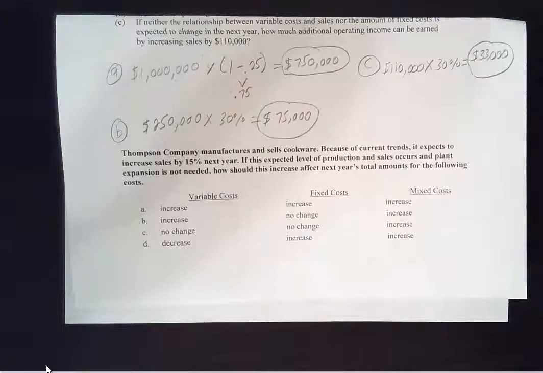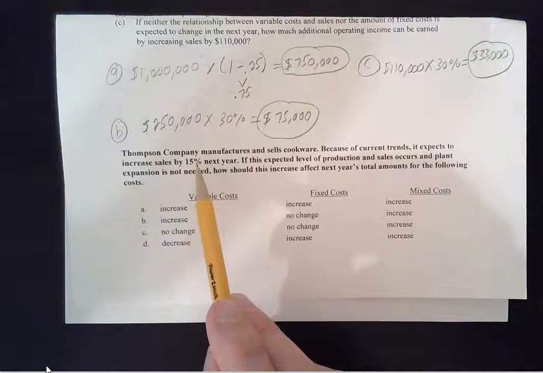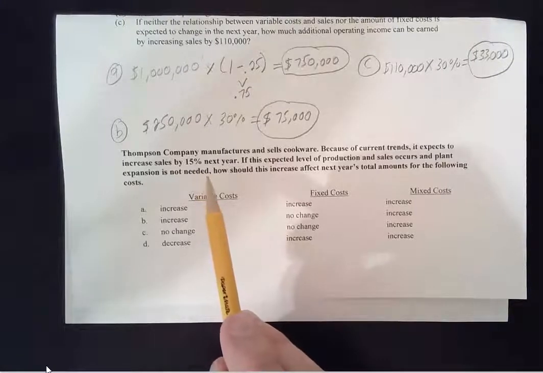So if we think about this, sales are going to increase by 15%. So cost of goods sold, given that everything else is basically the same, should also increase by about 15%.